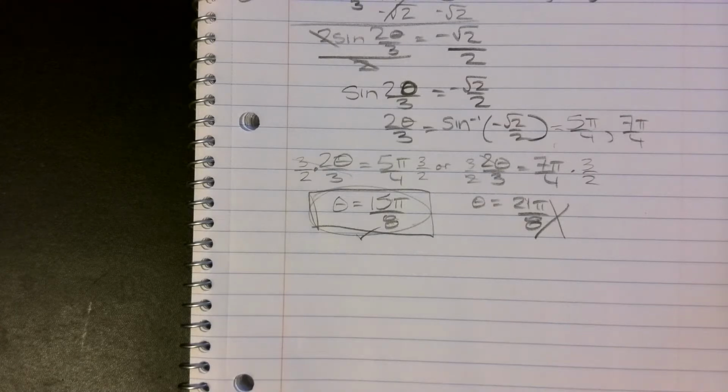Okay. Let's see. 0 to pi. This is a calculator problem.